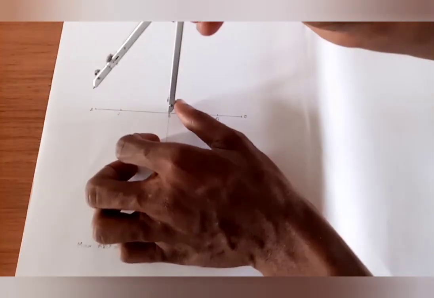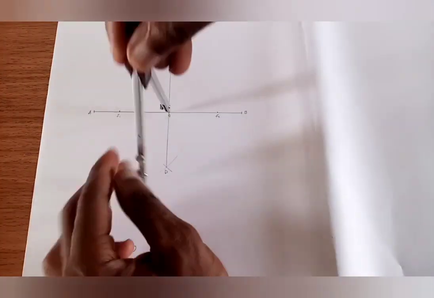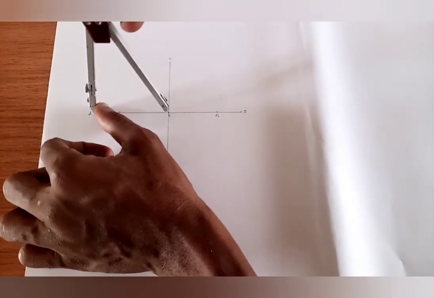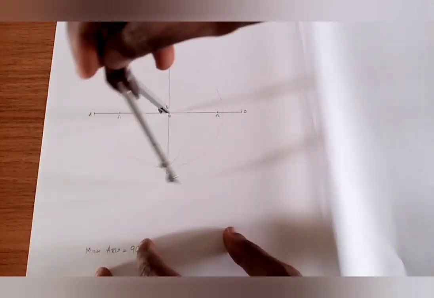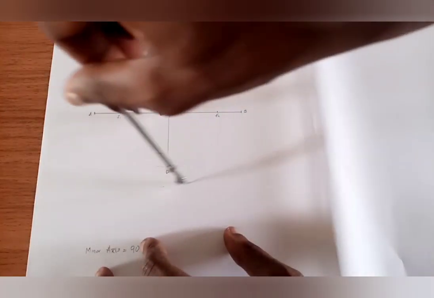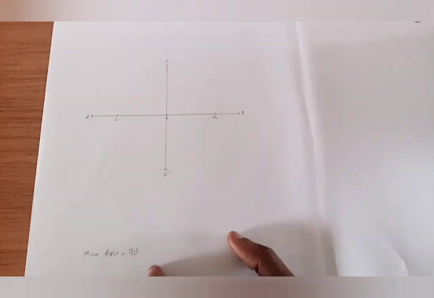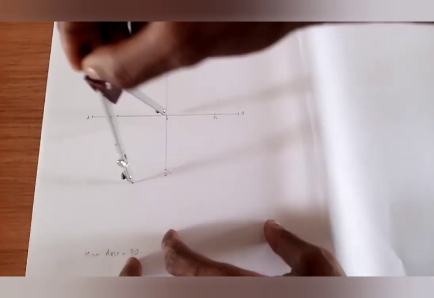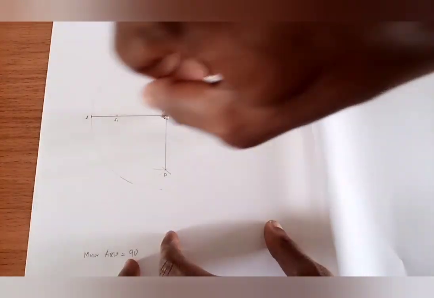So let's pick the radius. How do I pick OC or OD as my radius? And draw my circle. Then the next radius is OA. I draw another circle. Those are the circles. I think I should outline it properly so that you can have a good view of it.